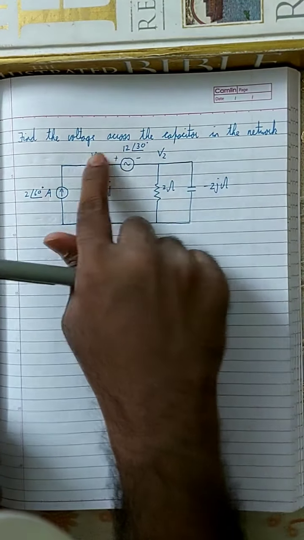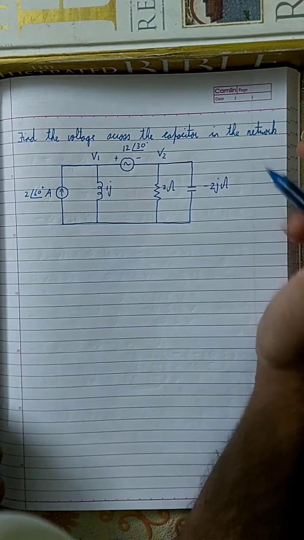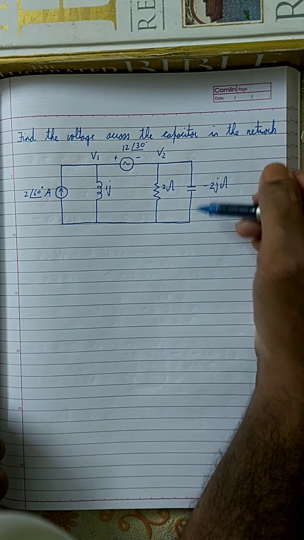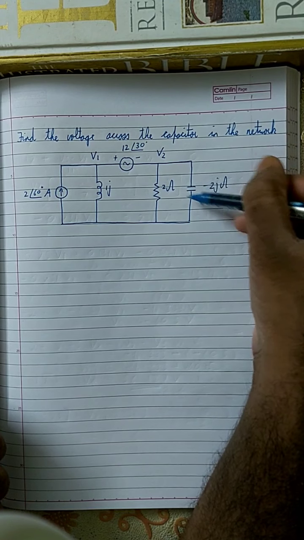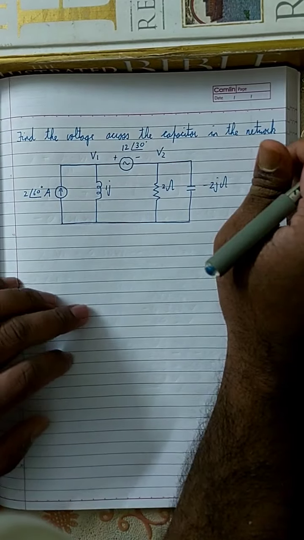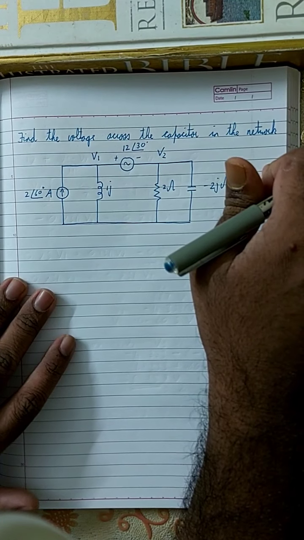So here they ask us to find the voltage across a capacitor. This is the only capacitor over here, so which means the voltage across this capacitor is V2 minus 0, right? Or the voltage across the capacitor is V2, right? So that means you should find the value V2. That's the given question. So let's do this question.